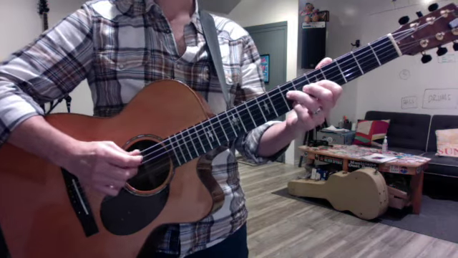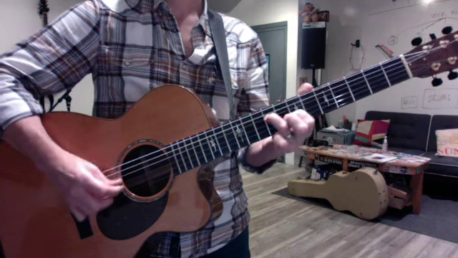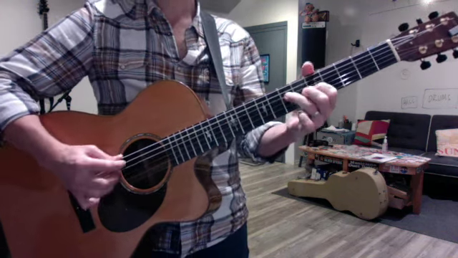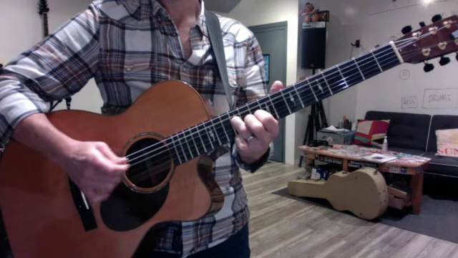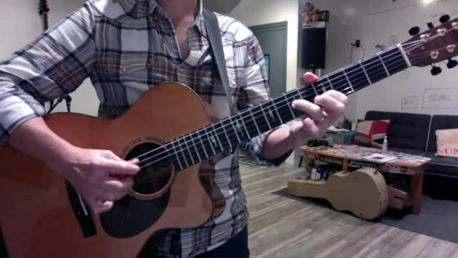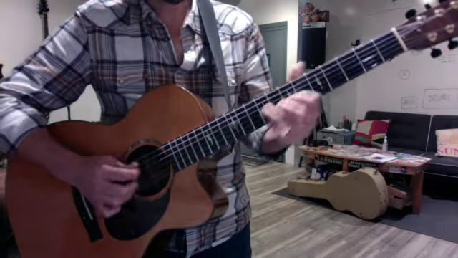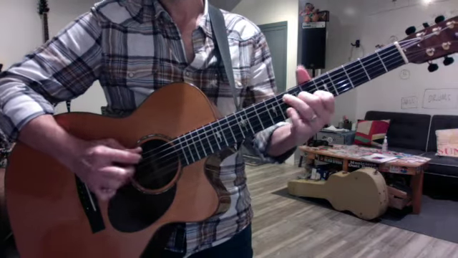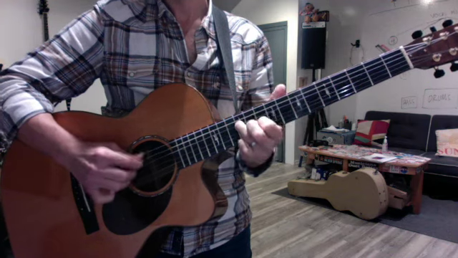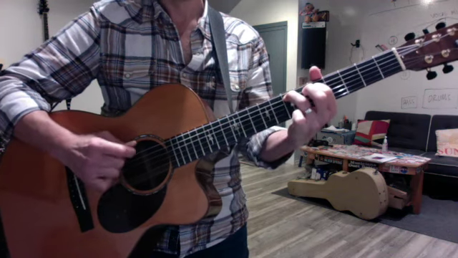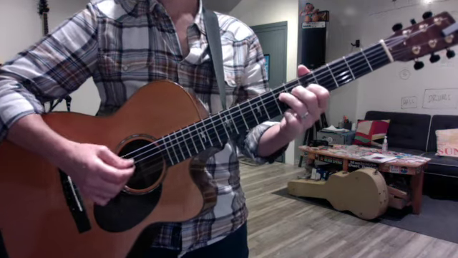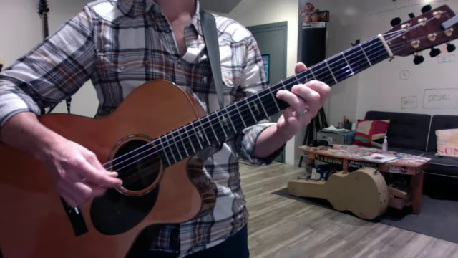Then we added the thirds to A minor. We went to the major 4. Wait, sorry, that was Dorian. The D would be the Dorian. Whoa, what the hell did I just play? You can add the thirds to those, and it's kind of cool.